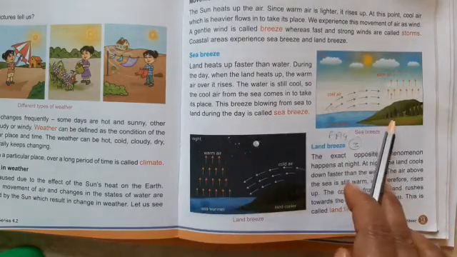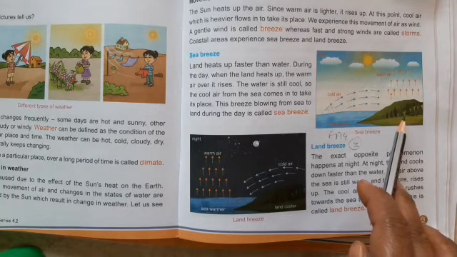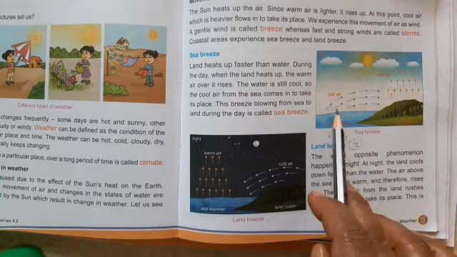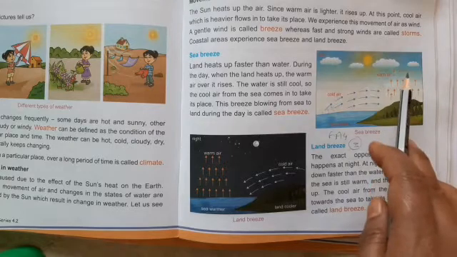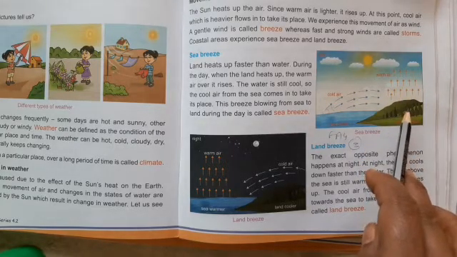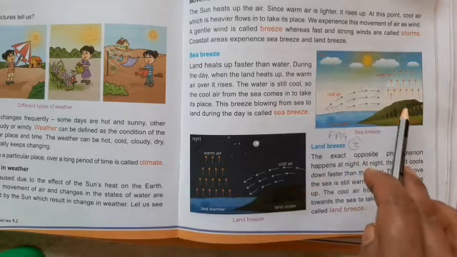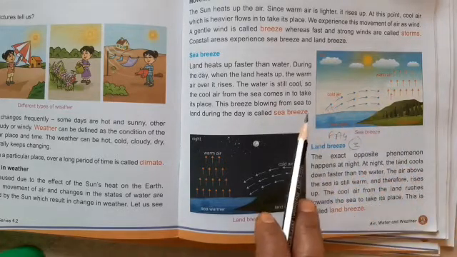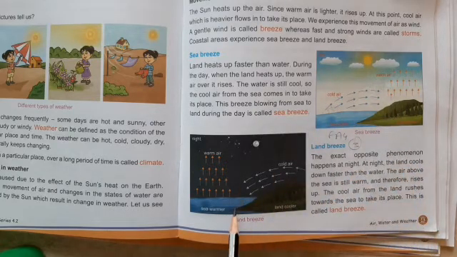Here, during the day, the air from the land heats up faster than the sea, and it rises up. At that time, the air from the sea covers the land air, means it takes its place. But here in land breeze, land cools down faster than the water.